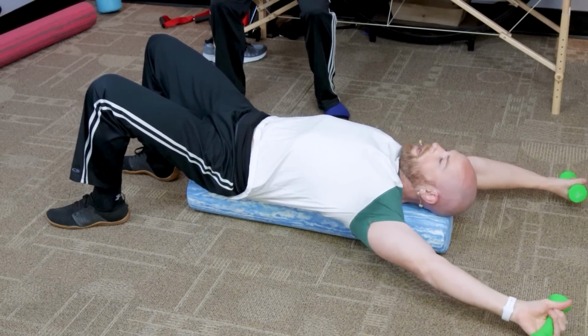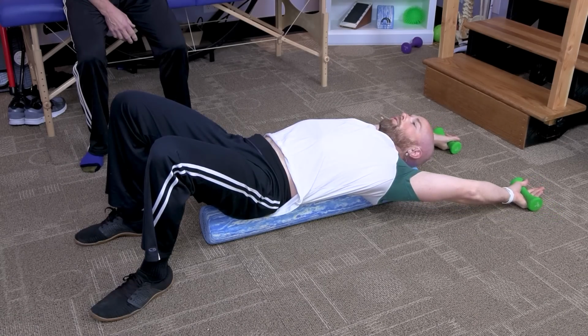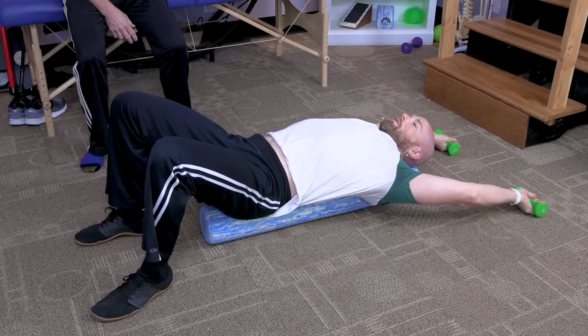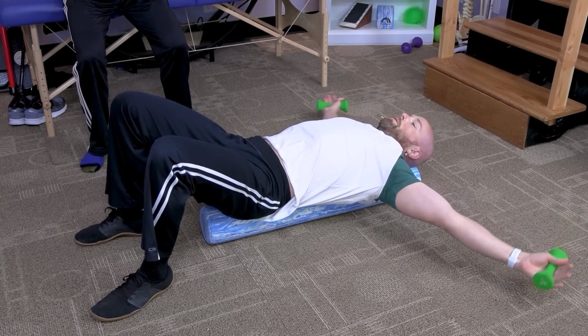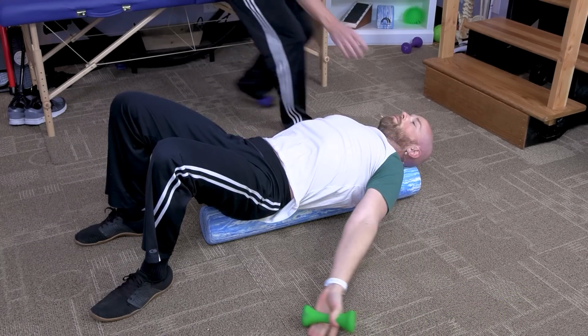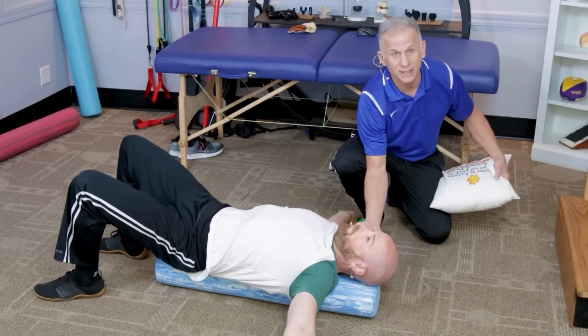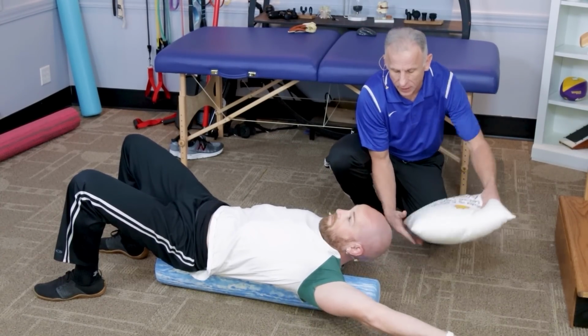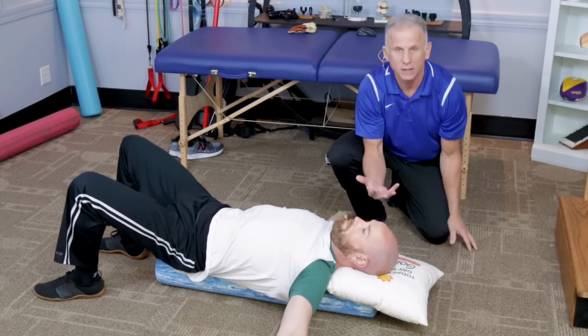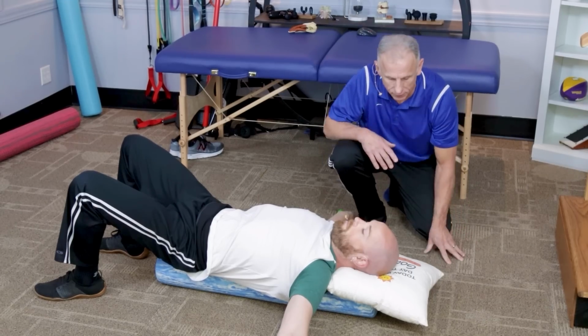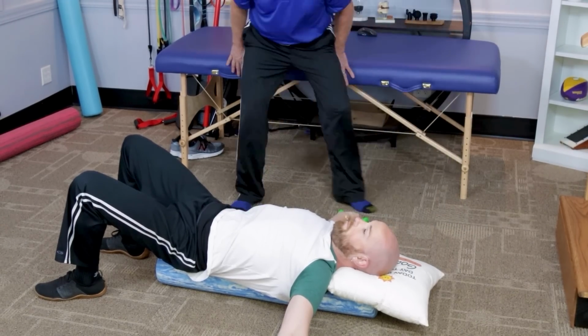The weights in your hands will actually push you more into a stretch if you're unable to get down there without them. I just want to also clarify, your head should be resting on the foam roller. If you have tight neck muscles or a stiff neck, you can certainly put a pillow in there to make it relaxing, because we don't want to have any stress on the neck. Your head needs to be comfortable.